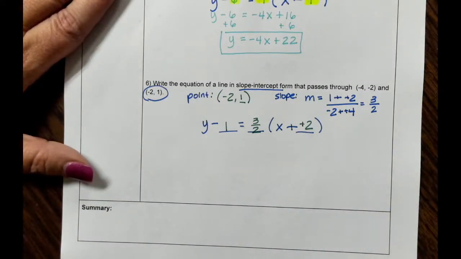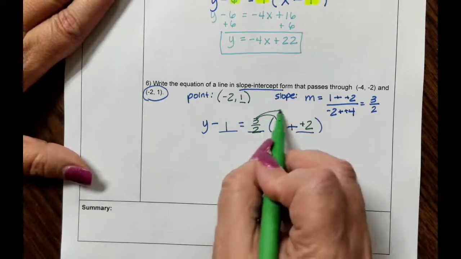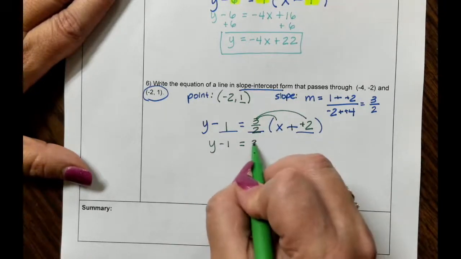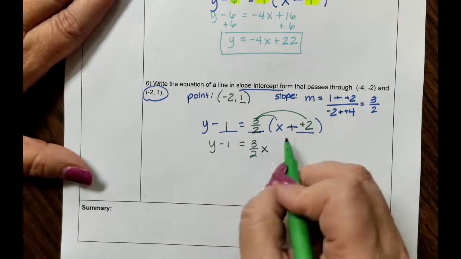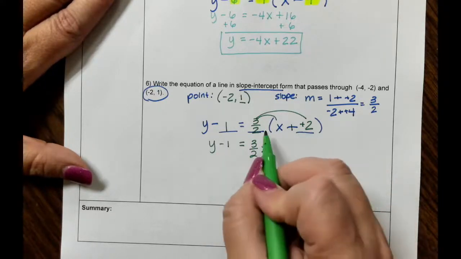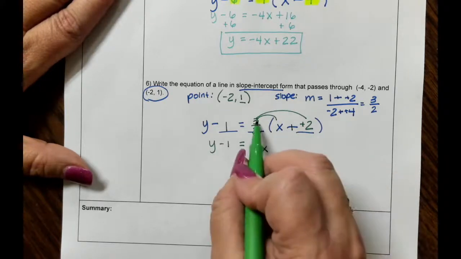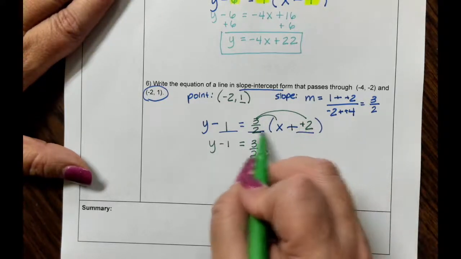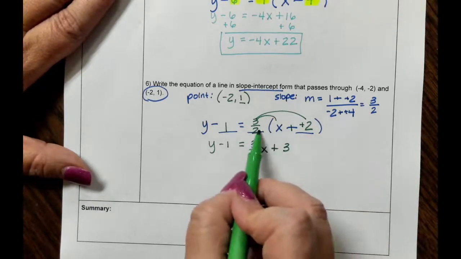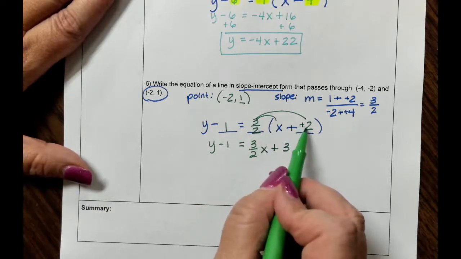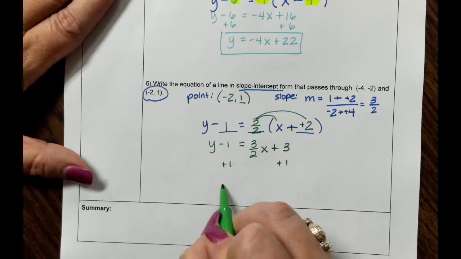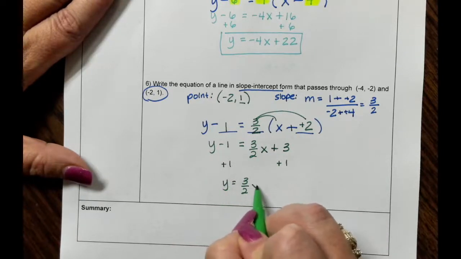Now, in order to finish in slope-intercept form, you have to distribute that 3 over 2. So I have y minus 1 equals 3 over 2 times x is 3 over 2x. And then 3 over 2 times 2. If you're not comfortable with it, type it in on your calculator. 3 divided by 2 times 2. Or you can do 3 times 2, which is 6, divided by 2, which is 3. Or if you notice it, that 2 here in the denominator cancels that 2 that's in the numerator. Okay, we need to finish this out. Add 1 to both sides. And we get y is equal to 3/2 x plus 4.